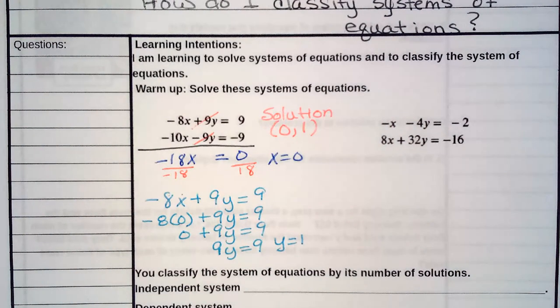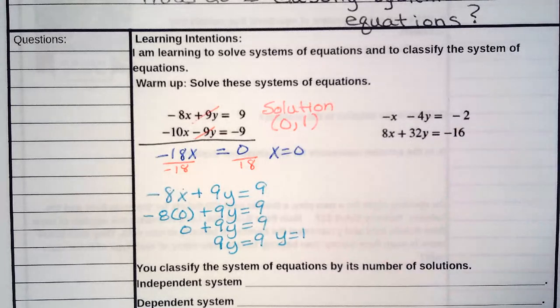For the next one, it might be easiest to solve for y and then substitute in. Otherwise, we're going to have to multiply everything by 8 to get opposites. So what shall we do? Shall we solve for y or multiply everything by 8?